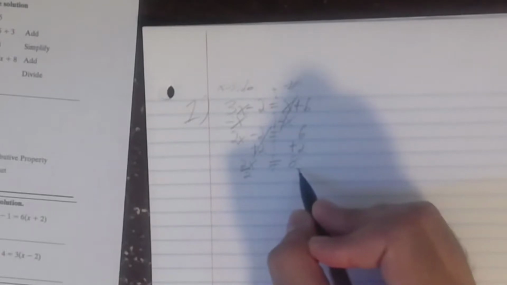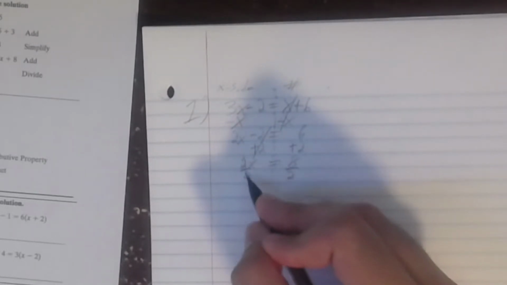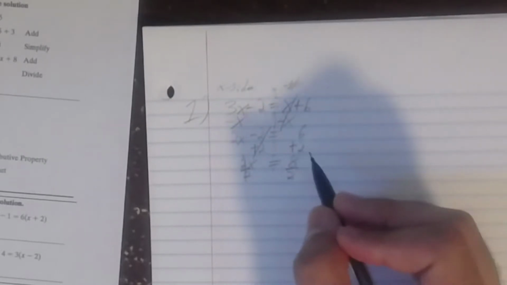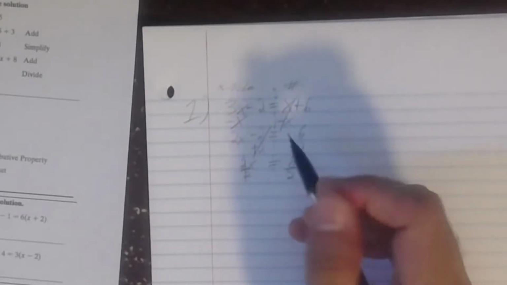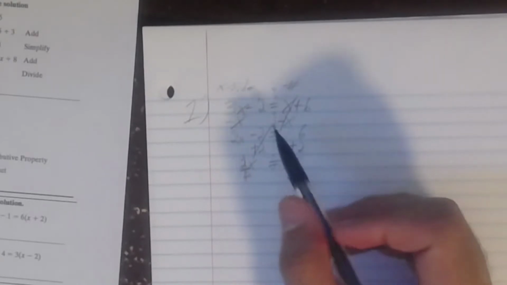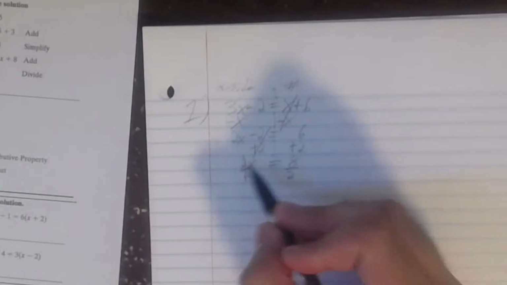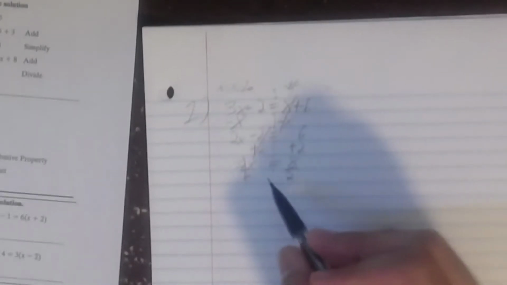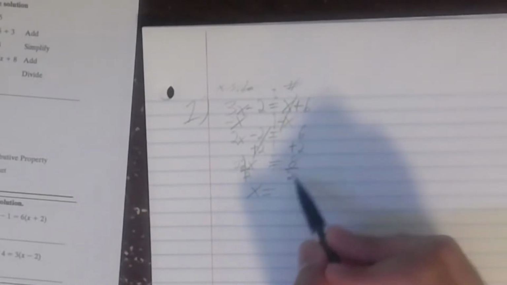Divide by 2. Divide by 2. The reason why we're dividing by 2 is because we want to cancel out the 2 in front of the x, because another way of saying 2x is 2 times x. And the opposite of multiplication is division. You want to make that number go away, or make it equal to 1, more specifically. So this will just become 1x, or just x. You can just write down x.